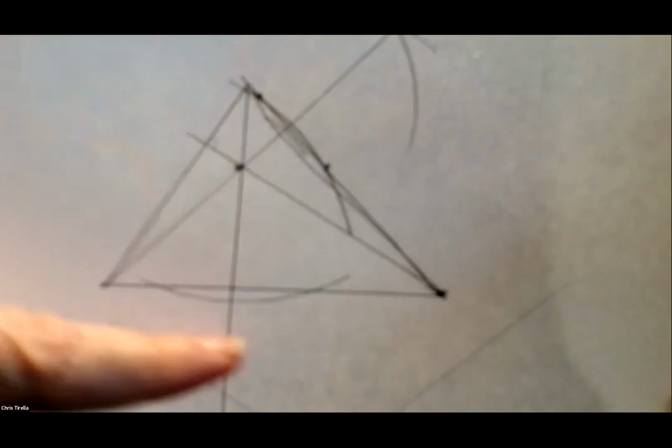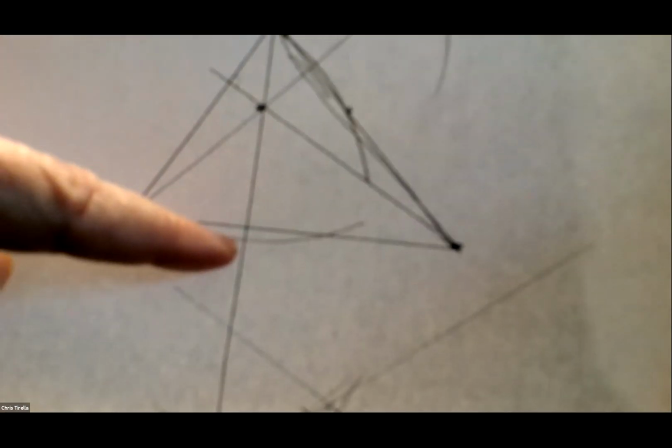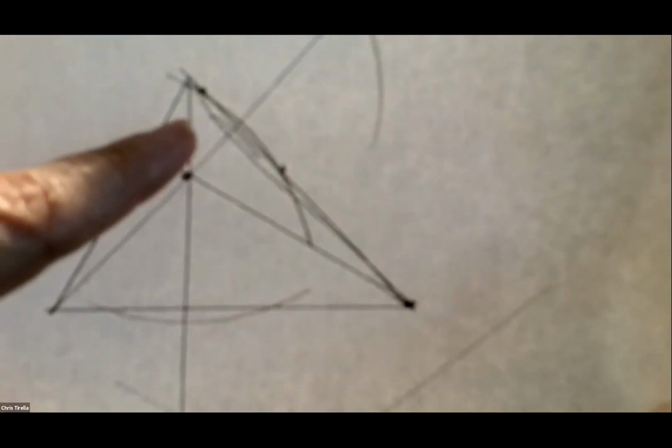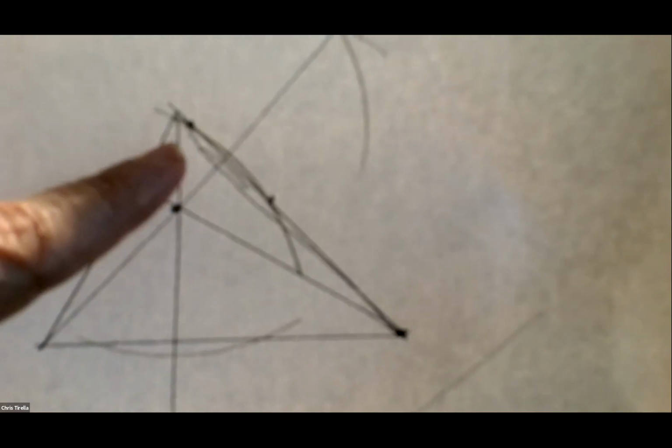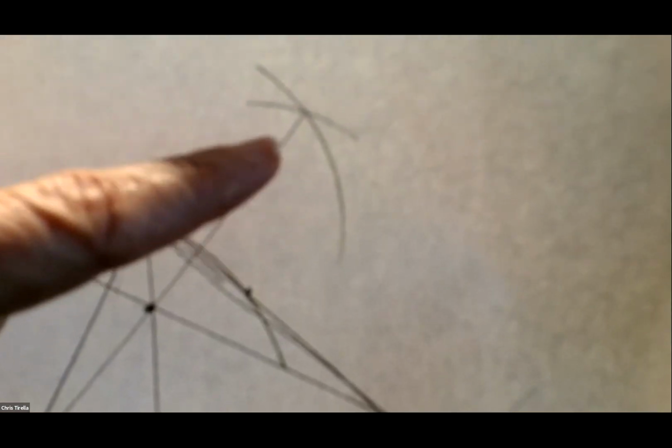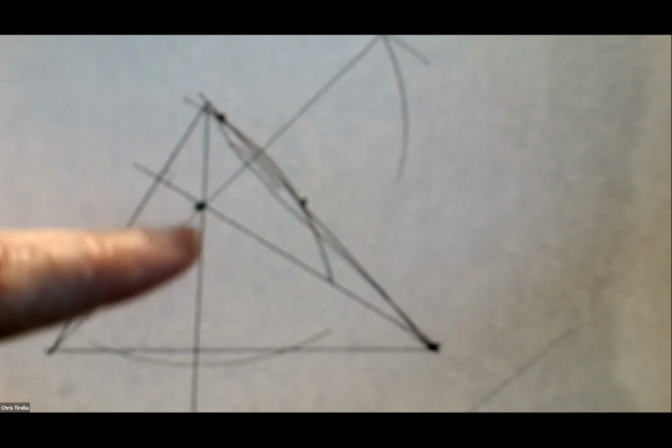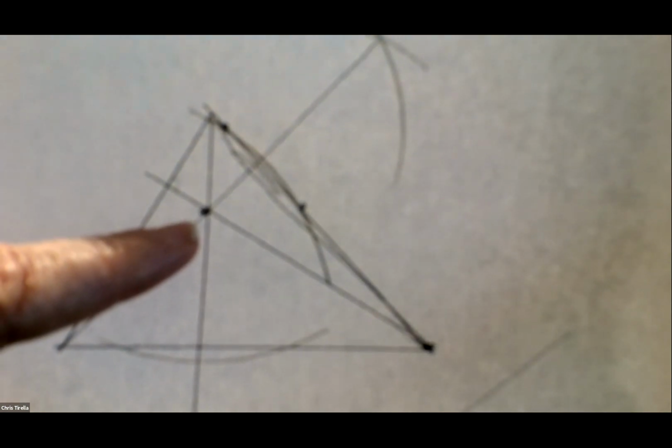Again, I use the construction for a perpendicular from a point off a line. From this point, I swung an arc that intersected the opposite side twice. And then from each of those points of intersection, I swung an arc. From this point, I swung an arc that crossed the side twice, and from each point of intersection, I swung the same arcs. And when I connected them, the altitudes all met at a point.